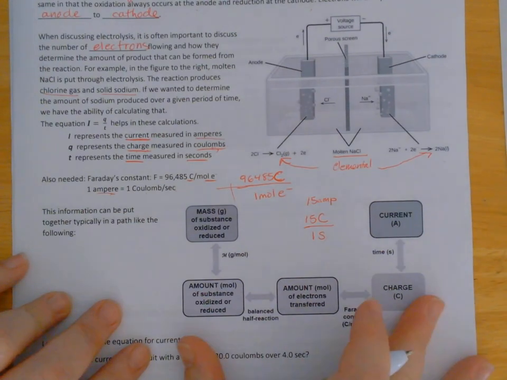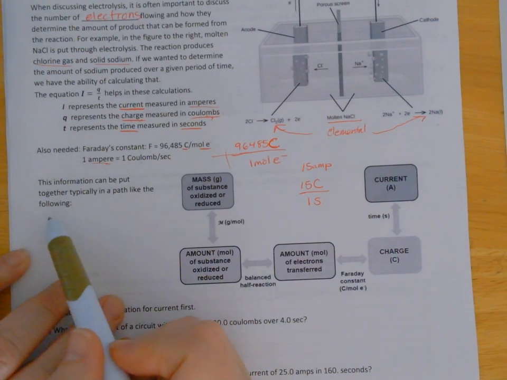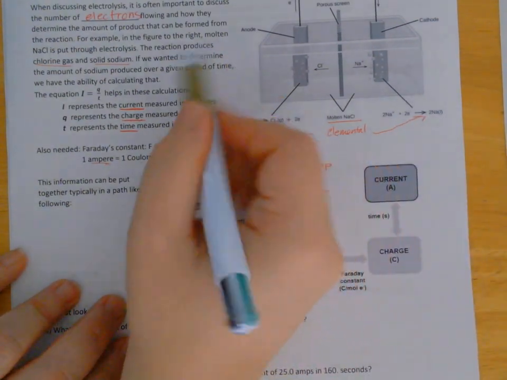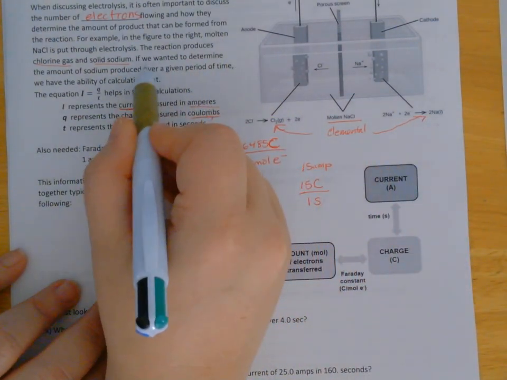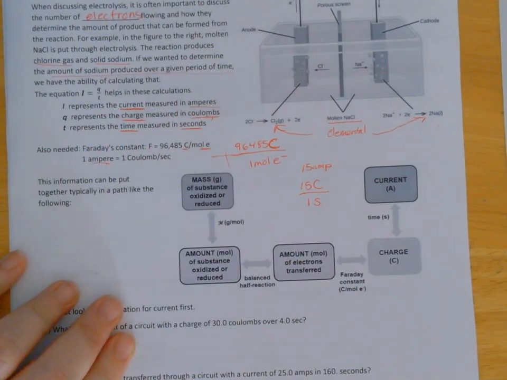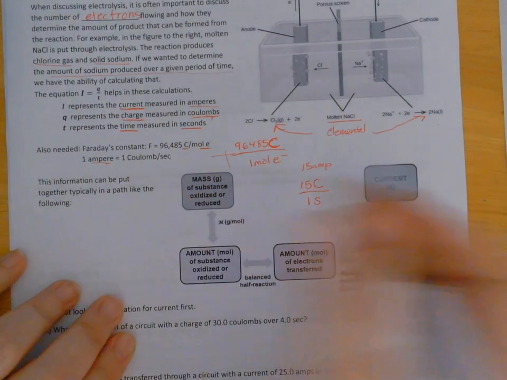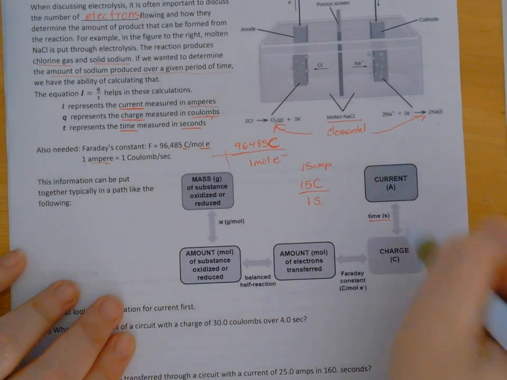To do conversions. So it says this information can be put together typically in a path like the one following. So if I wanted to know this answer up here, the amount of sodium produced over a given period of time, okay? So I could use my time to relate my current and charge together.